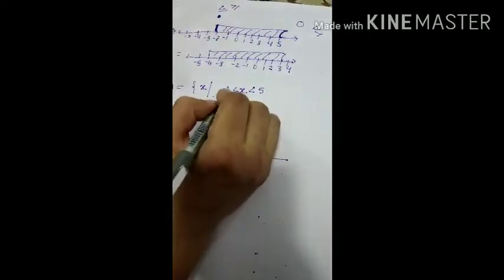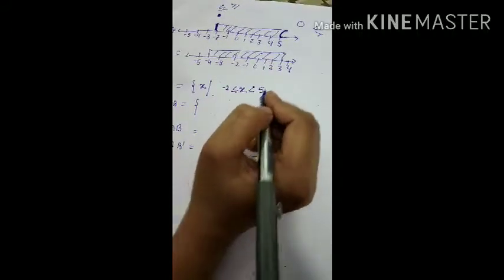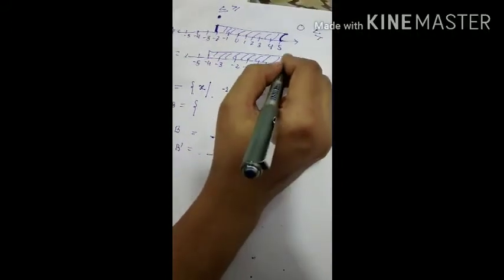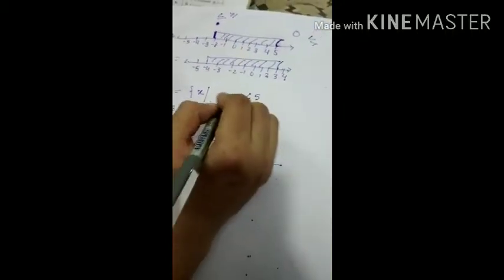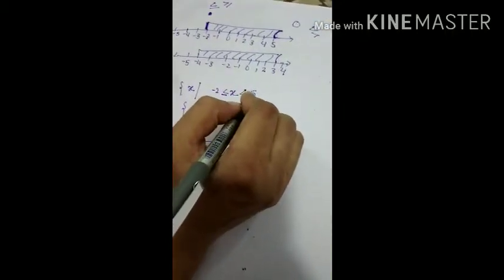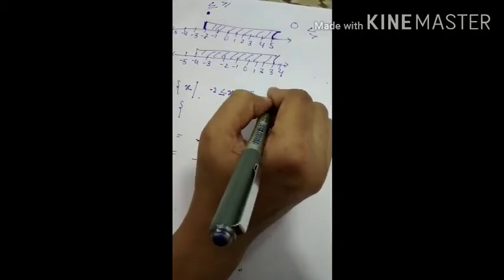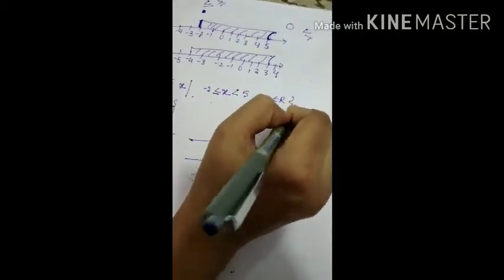Am I clear? Now what is that number? This is minus 2. As it is a straight line, which I said is nothing but the dotted, it will be less than or equal to, and on the other side it is the curved part, so it is only less than. So minus 2 less than or equal to x less than 5, where x belongs to a real number, is my solution set.